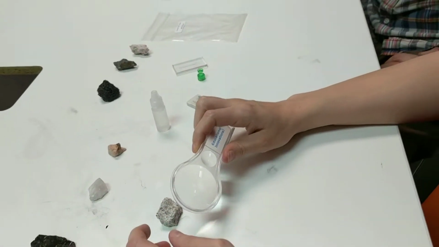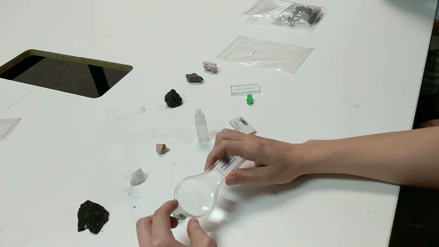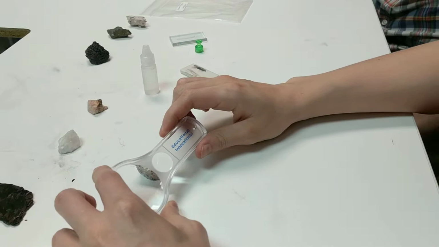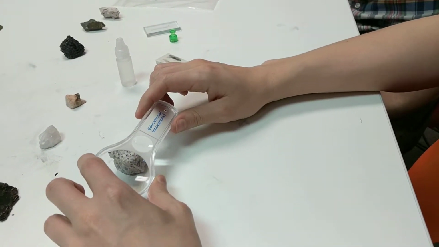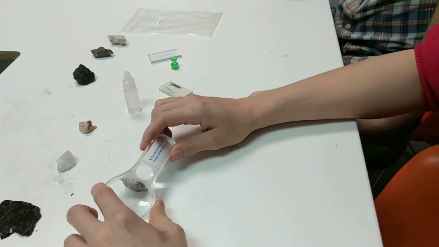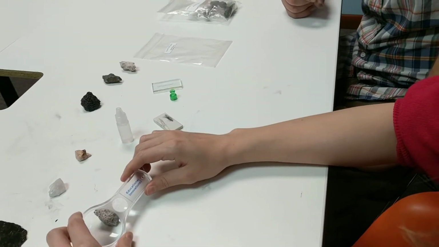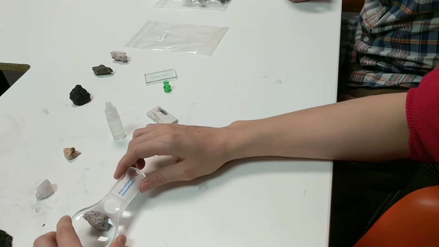Like if I can identify them? Yes, you might want to use the smaller magnifying glass that has a larger field. Yeah, so can you see quartz in there? I can. Okay, can you see biotite in there? Yeah, the black specks. Yep, very good. And can you see feldspar? Yeah, the salmon one. Yes.